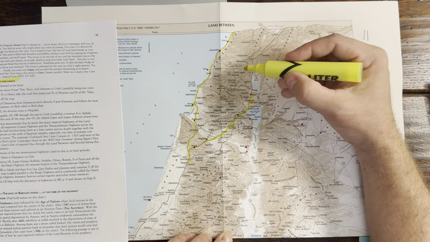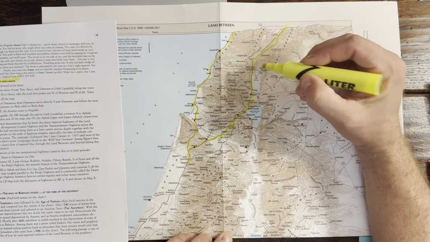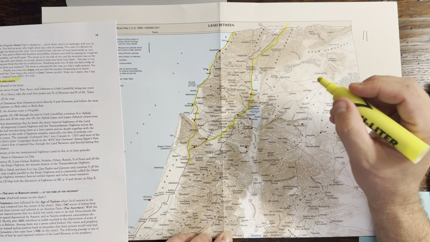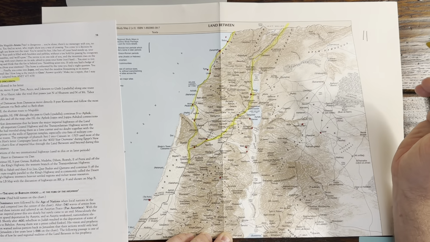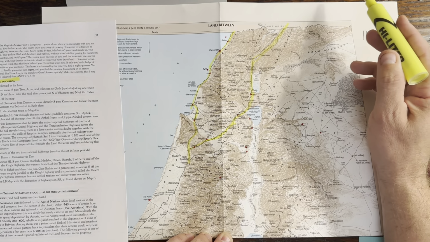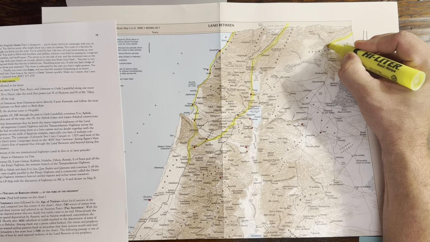Now, from Hazor, highlight north off the map on the road, okay? Great. Start your highlight north of Damascus, northeast of Damascus, which is here.